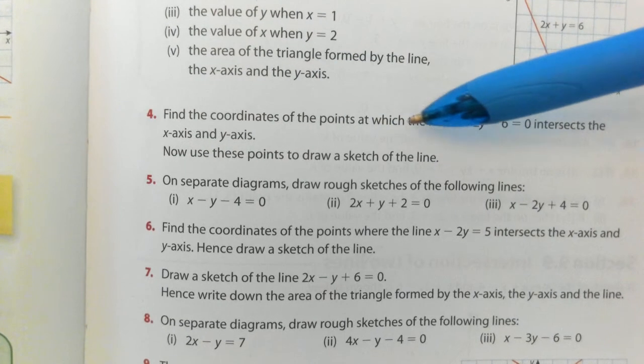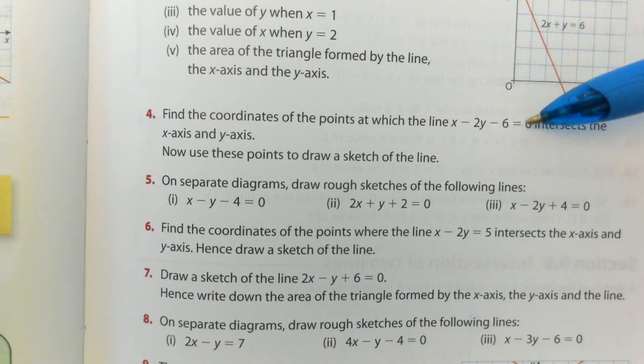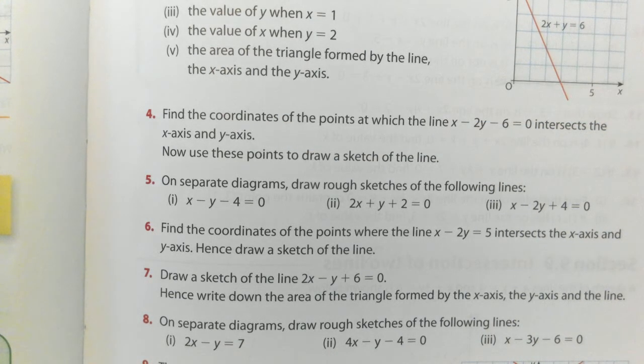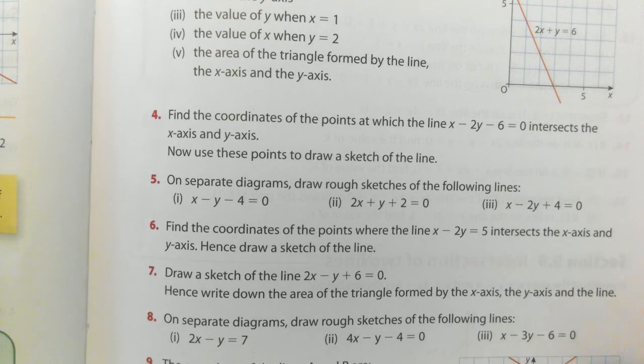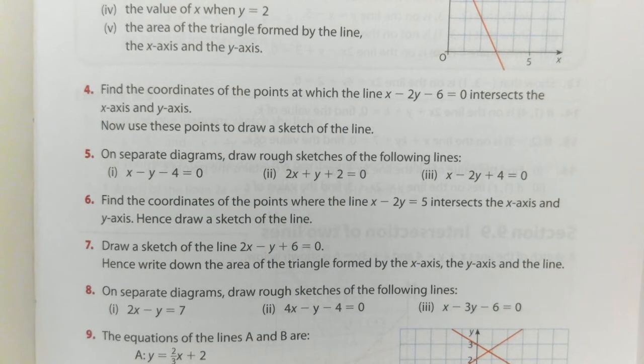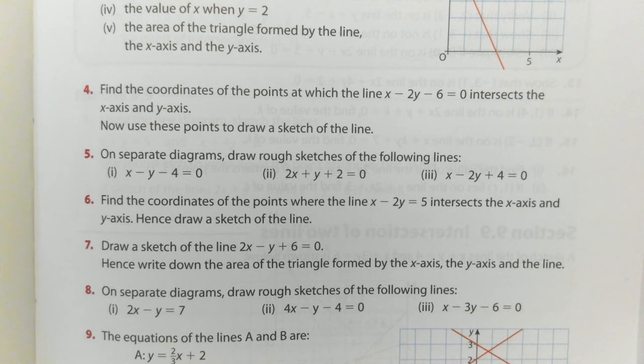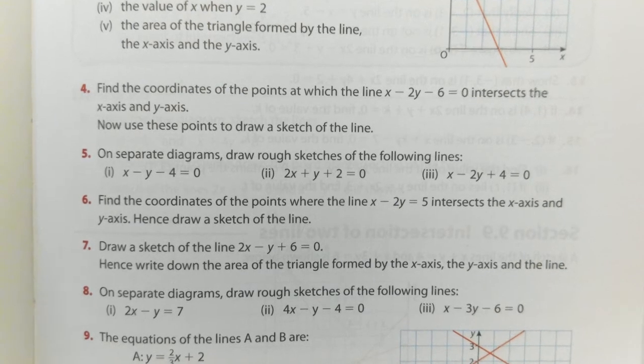Find the coordinates of the point where the line x minus 2y minus 6 equals 0 intersects the x and the y axes. Now use these points to draw the sketch. This is important, so I'm going to go through this with you. This is the main crux of the question of the class yesterday. We have to be able to sketch graphs based on an equation, right? So that's the equation. It says find the values for when y is equal to 0 and x equals 0, then we're going to use them to plot the graph. So if x is equal to 0, sub it in, it becomes minus 2y minus 6 equals 0.